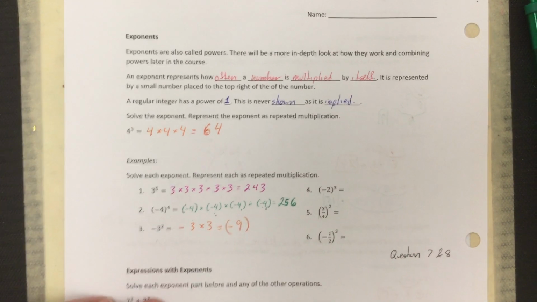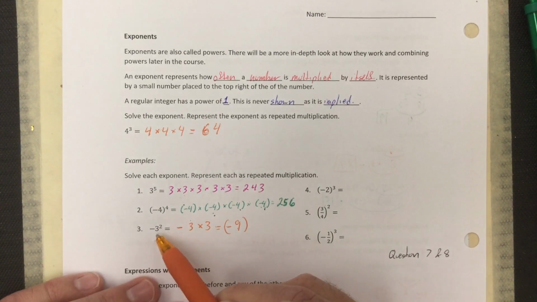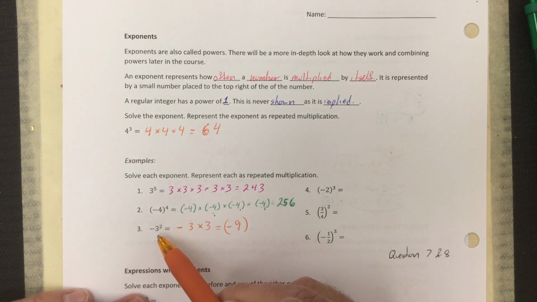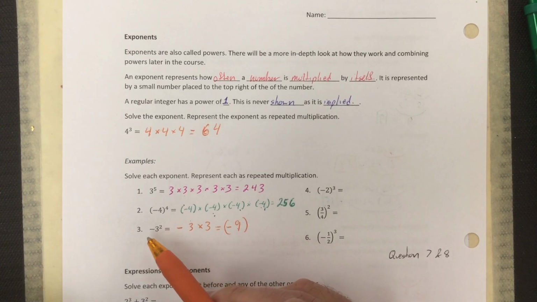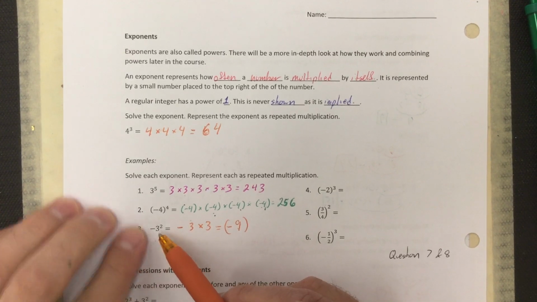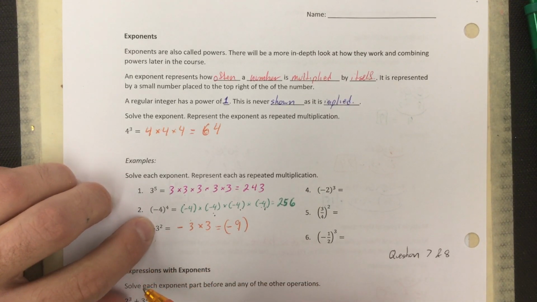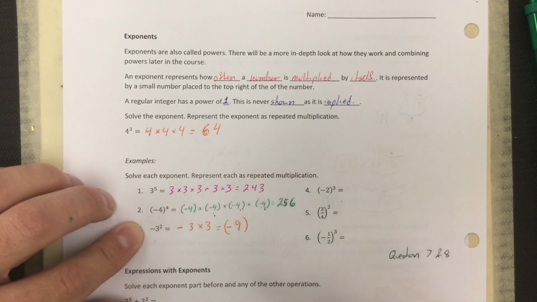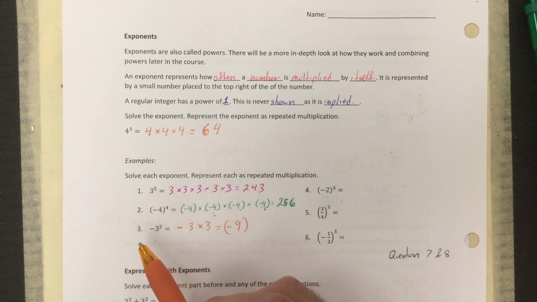We're going to have an answer of negative 9, because this is 3 squared. This little negative here actually represents subtracting, and because subtracting comes after exponents, we have to do the exponent first. So we first do the 3 squared, 3 times 3, and then we make it negative. That's one thing to be careful of when you're working through exponents.